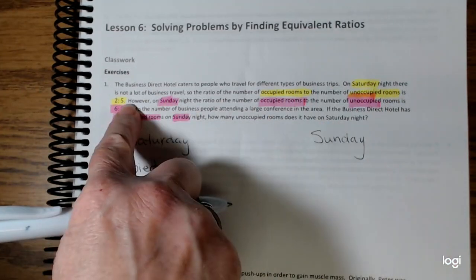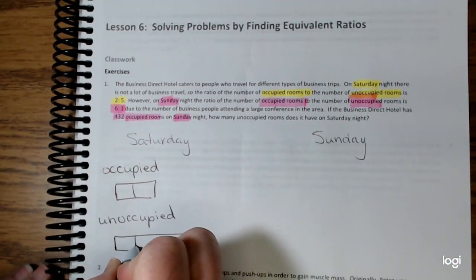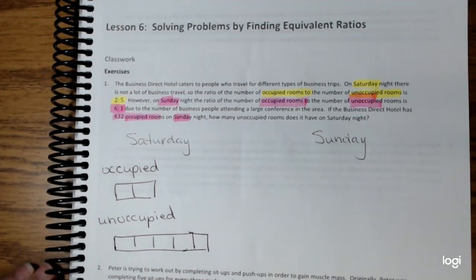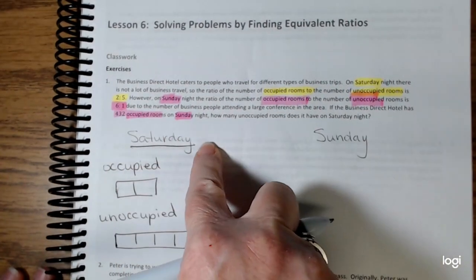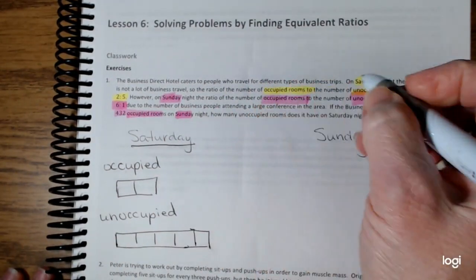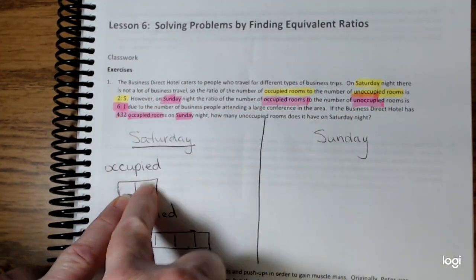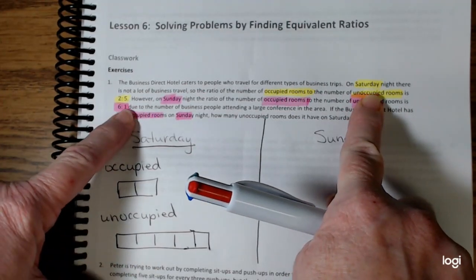Unoccupied rooms is 5. Okay, so we have taken care of Saturday. Let's make a line here. Maybe we can separate our 2 tapes. Saturday, 2 occupied rooms and unoccupied 5.